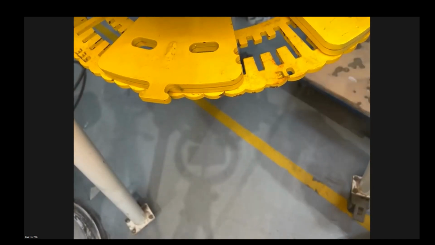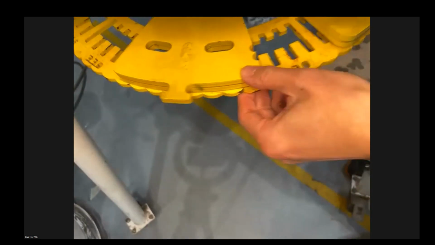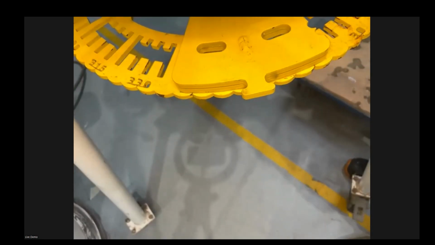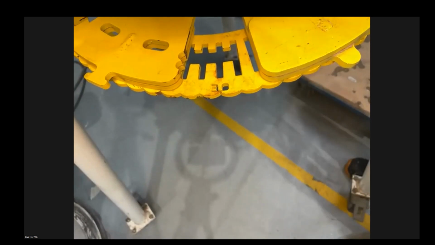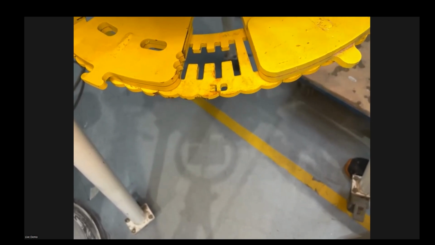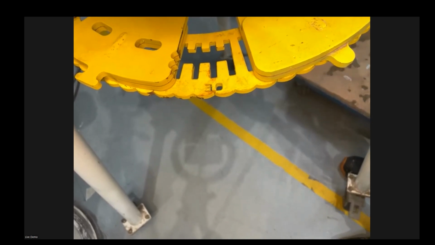The lead angle will give the motion pattern. If you consider 0 degrees here, the product will go directly to the outside. If you increase the lead angle, you will create a spiral on top of the screen, so the product will stay more on the screen and you have a better sieving.